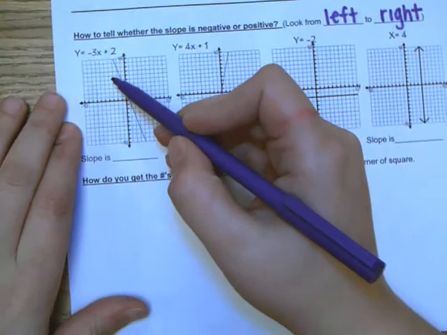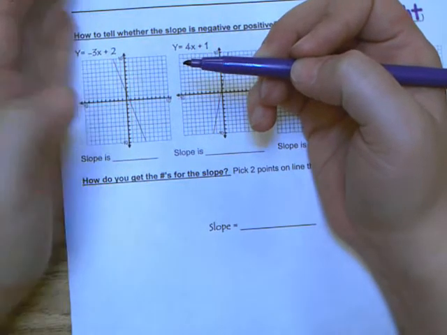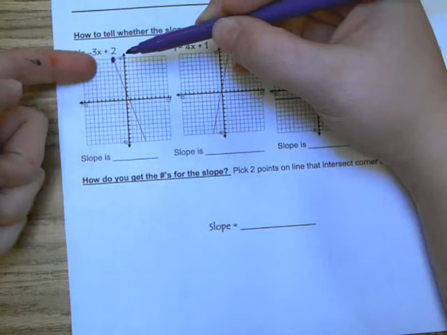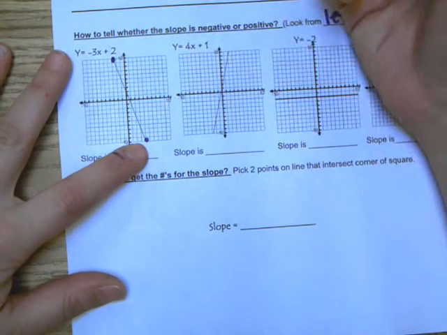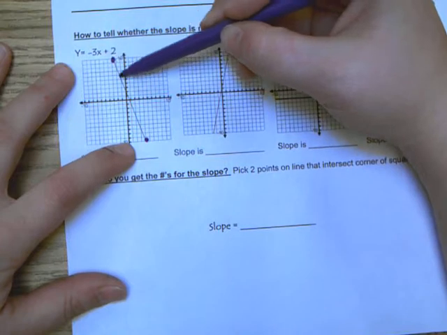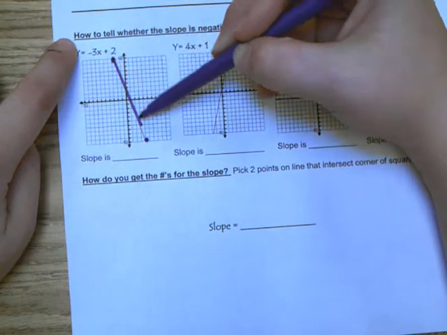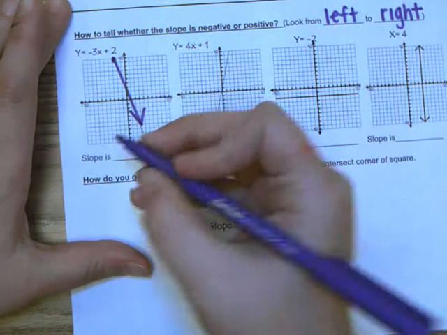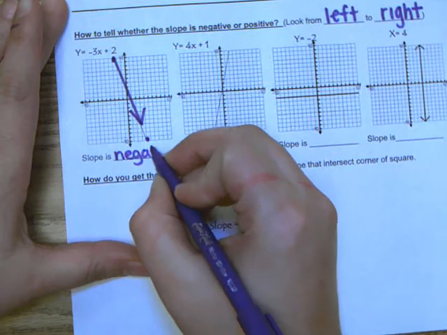If we look at this graph right here, this is the most left point, and then if we go to the right side, if we were snowboarding, we would be going downhill from the left to the right. So the slope of this line is negative.